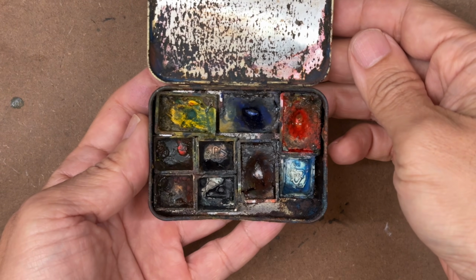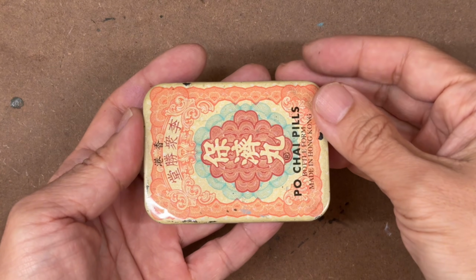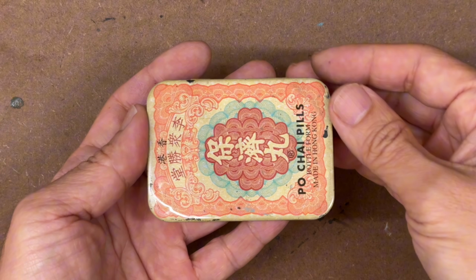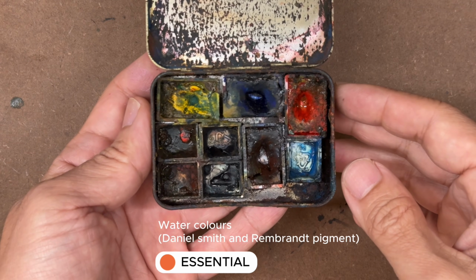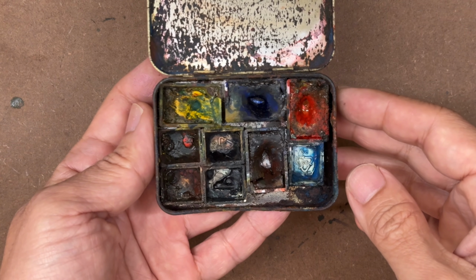This is my watercolor set in a medicine tin for diarrhea. I just like the tin. I know my watercolor set is terribly, horribly messy, but it works. I've also this other set.